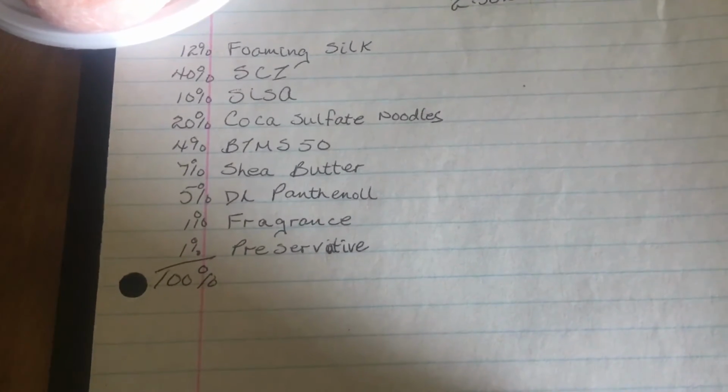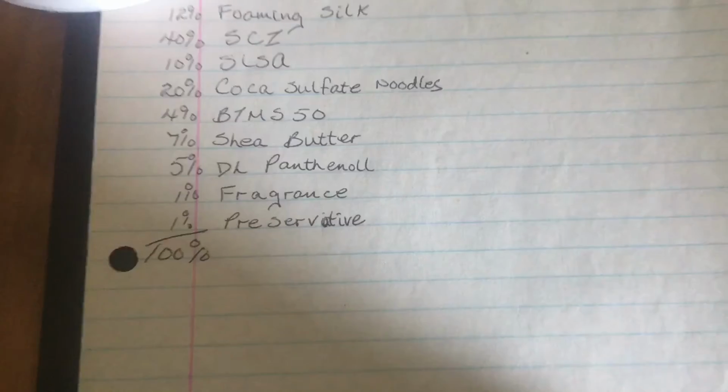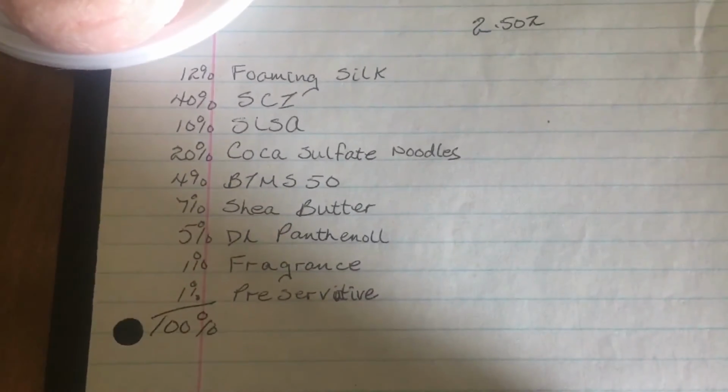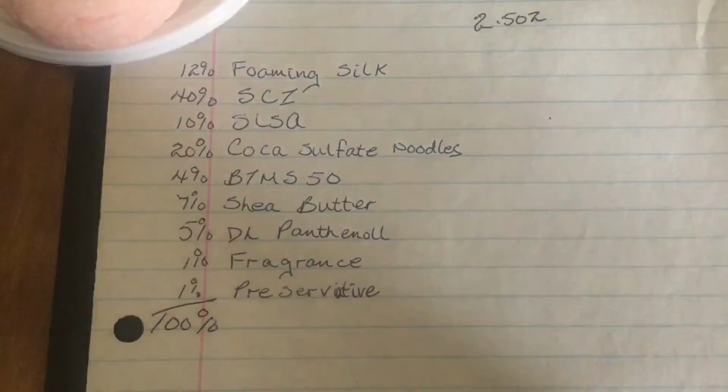Reposition this and it's going to fall. Okay, so I'm just going to push it up ever so slightly. There we go.